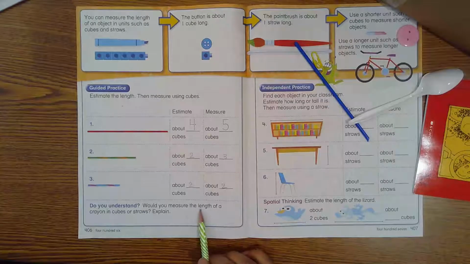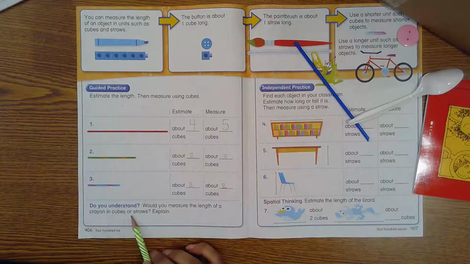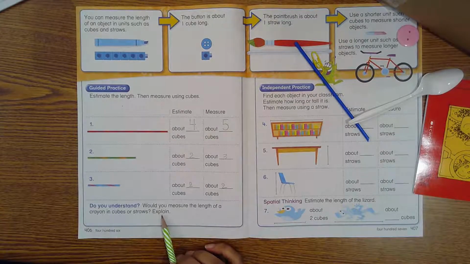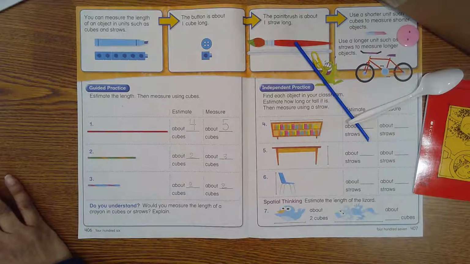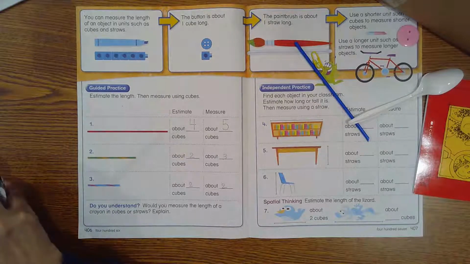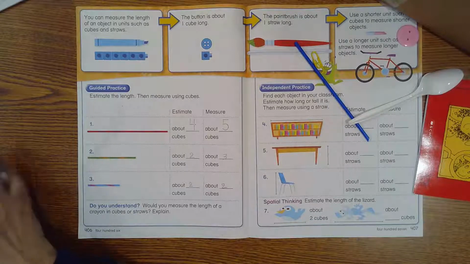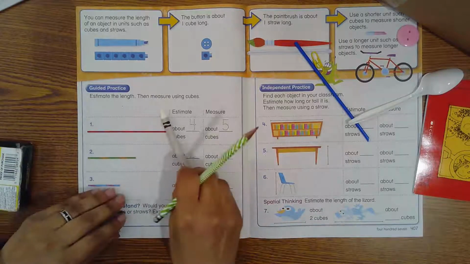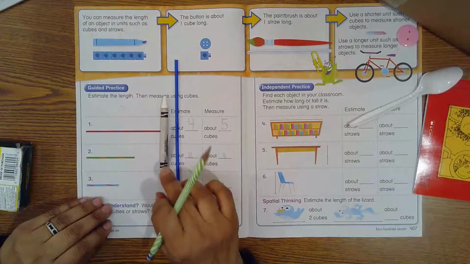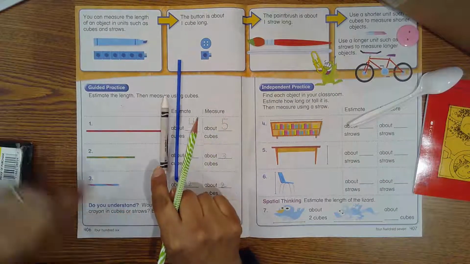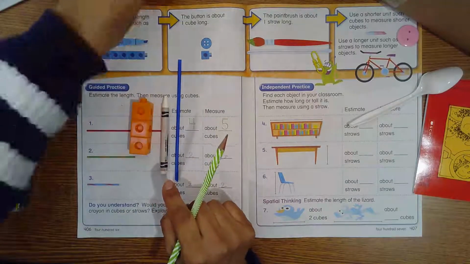Would you measure the length of a crayon in cubes or straws? And explain. So this is the crayon we have, and this is the straw I have. So what do you think would be better, using a straw or using cubes?